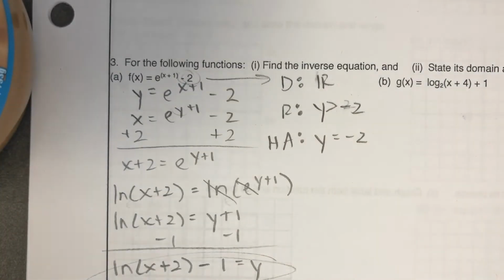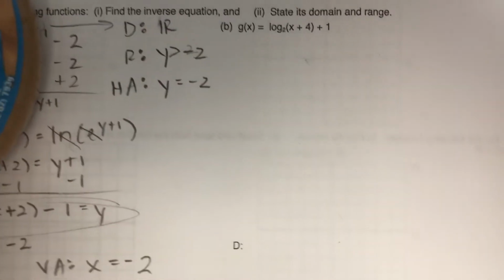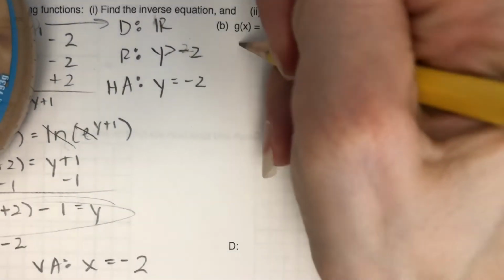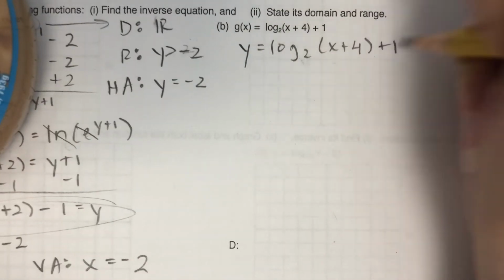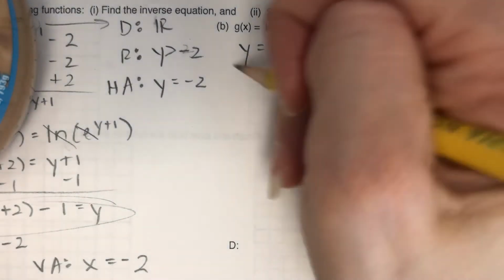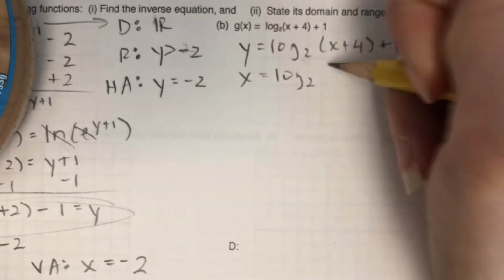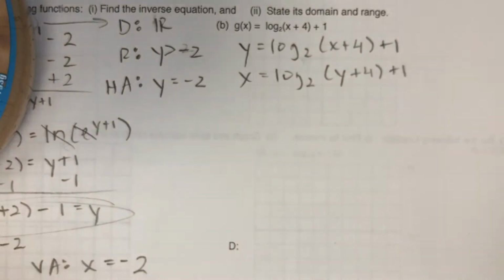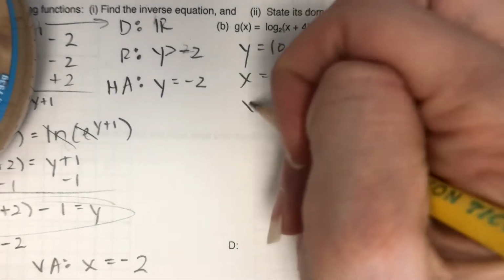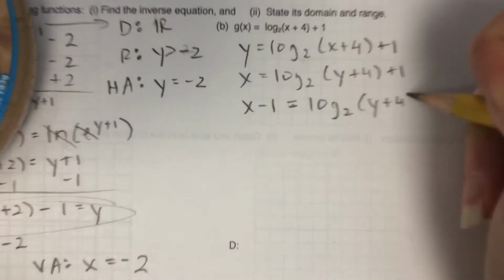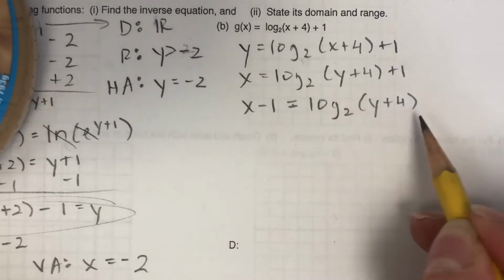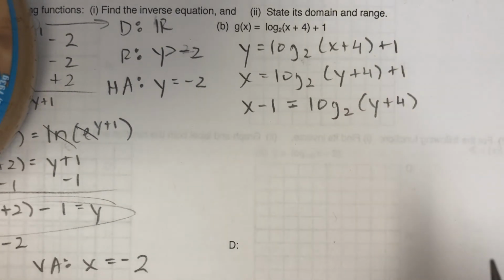Okay, so let's move into the log. Okay, so now for the log, we're going to convert this to an exponential. So I'm going to swap x and y. And the goal is to isolate y. So I'm going to subtract 1 from both sides. And now right here, I've got the log all by itself. I'm trying to free this expression from the inside of the log. So I want to turn this into an exponential.